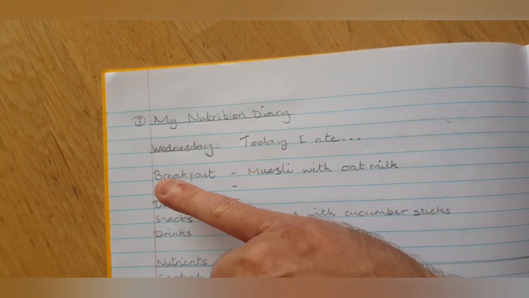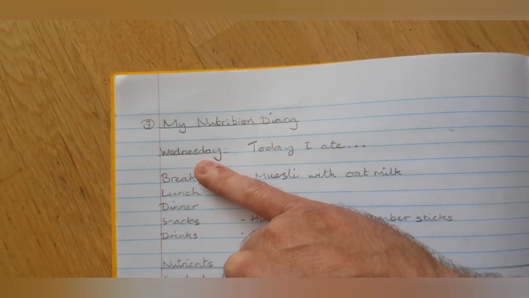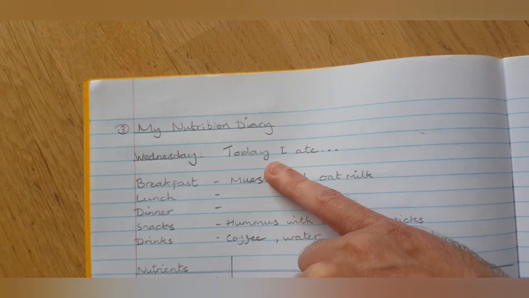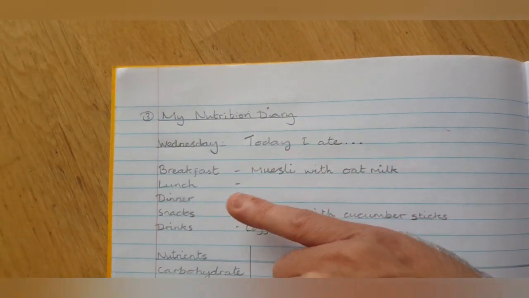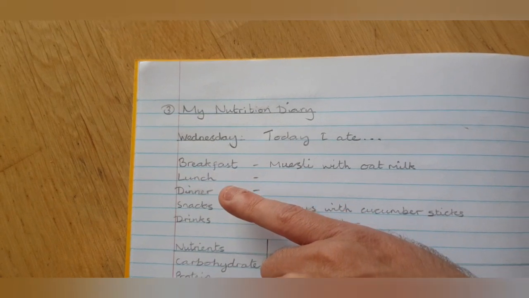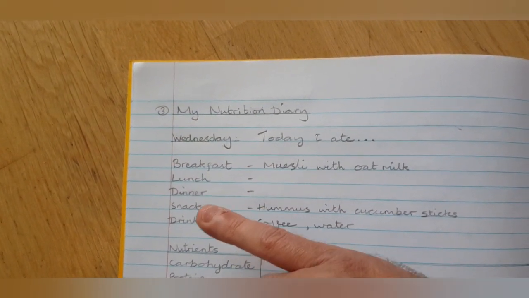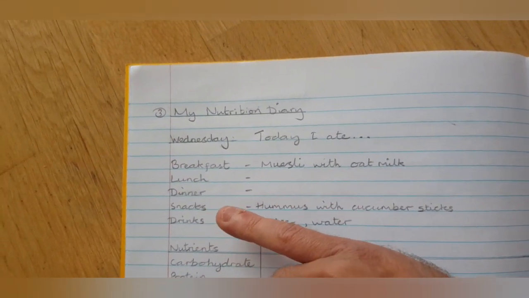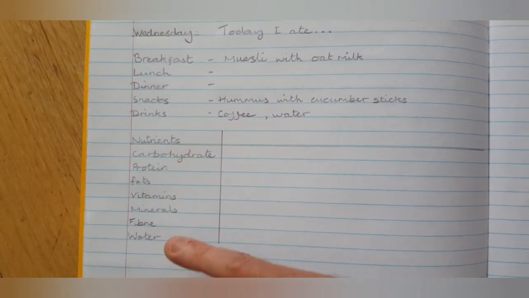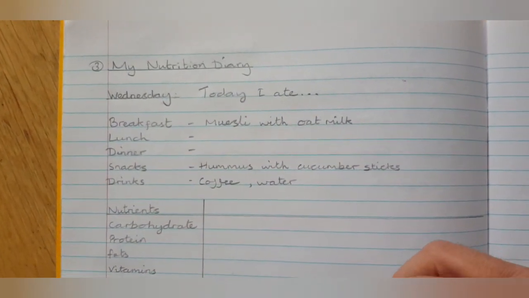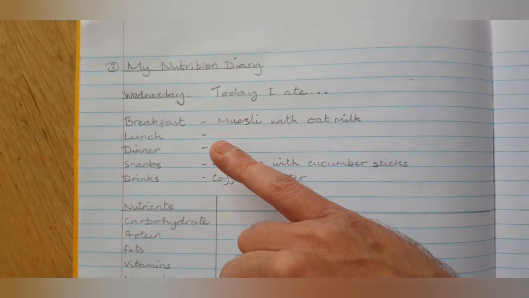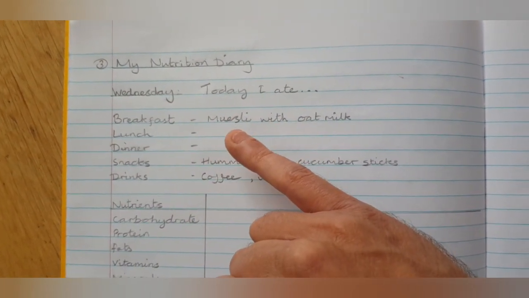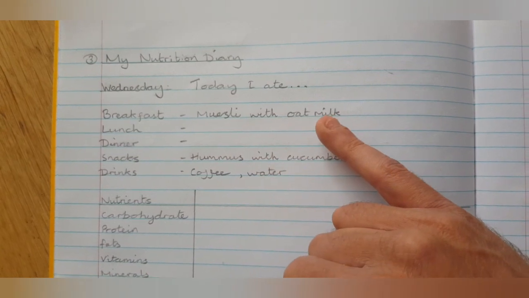So every day you're going to have the day of the week, and then it's going to say, today I ate... And then you're going to have breakfast, lunch, dinner, snacks, and drinks. And underneath there, you're going to have your nutrients. So today, on Wednesday, I ate, for breakfast, some muesli with some oat milk.